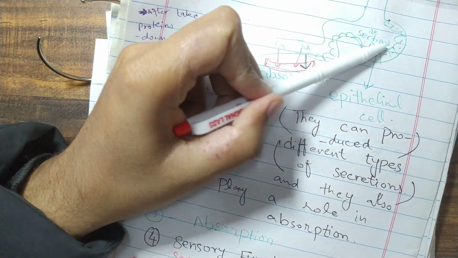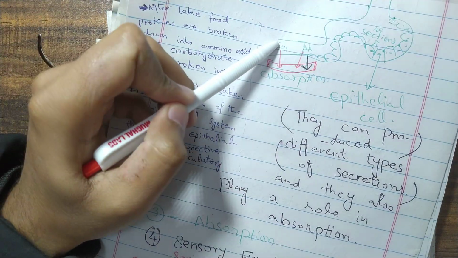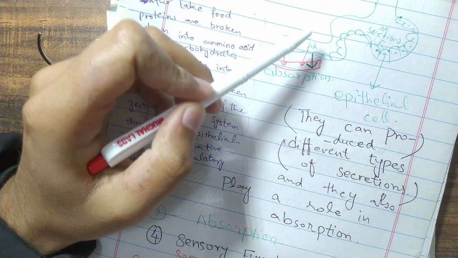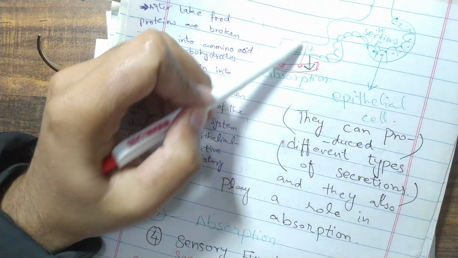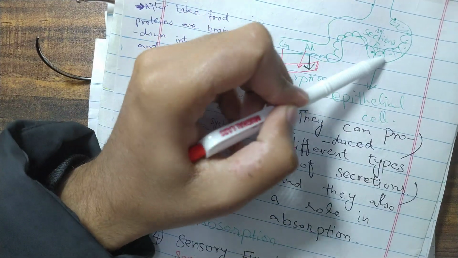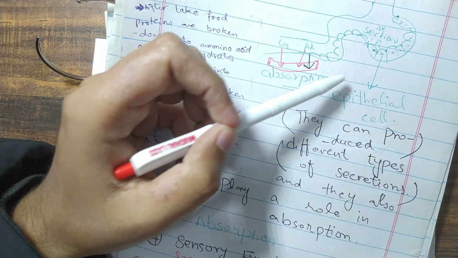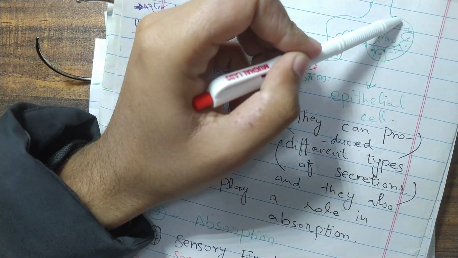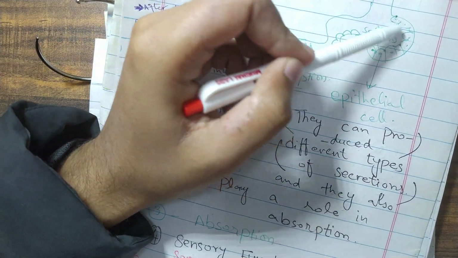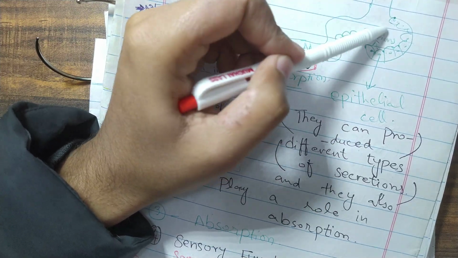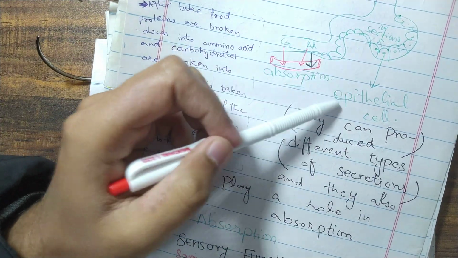Here is the GIT. Here is absorption. AA is amino acid, the epithelial lining, and secretions inside the GIT epithelial cell.